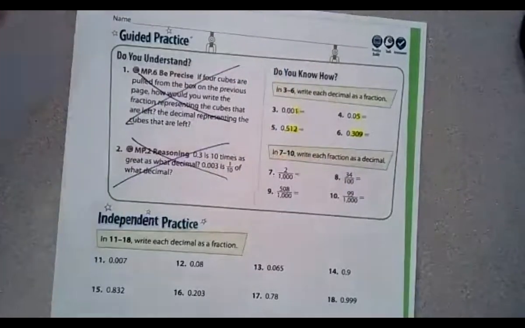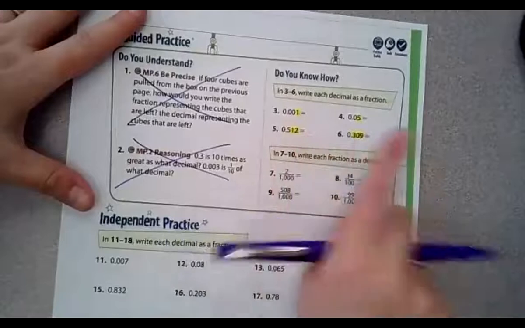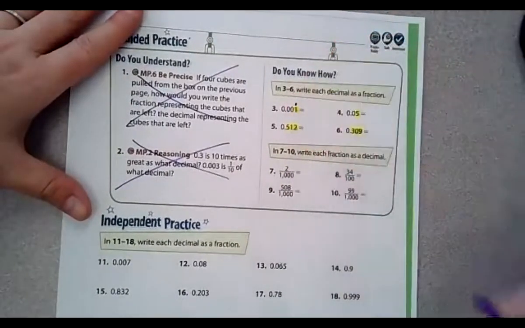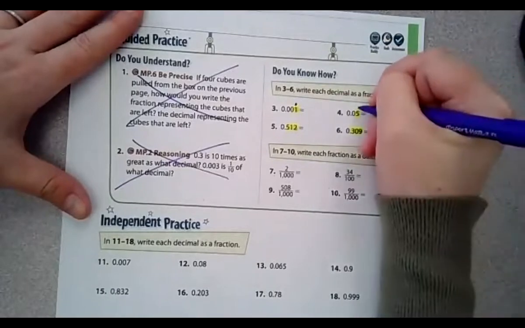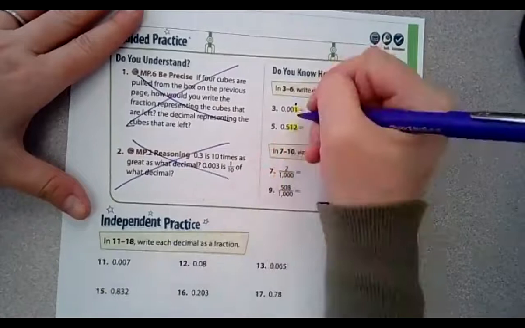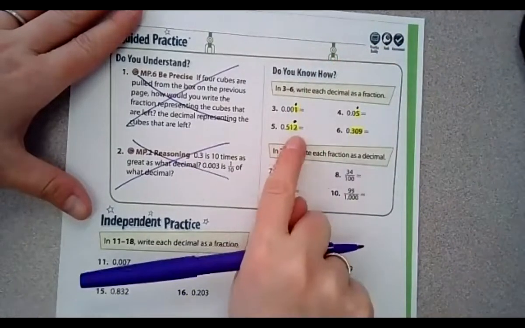Okay? Then what I'm going to do is put a dot on the number that is the furthest to the right. So I'm going to put a dot on 1. I'm going to put a dot on 5. I'm going to put a dot for 512. I'm going to put the dot over the 2 because that is the place value that's all the way to the right.